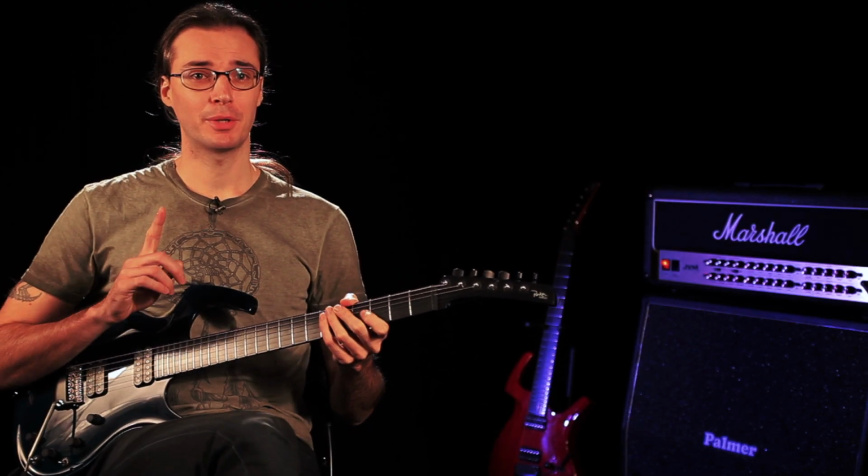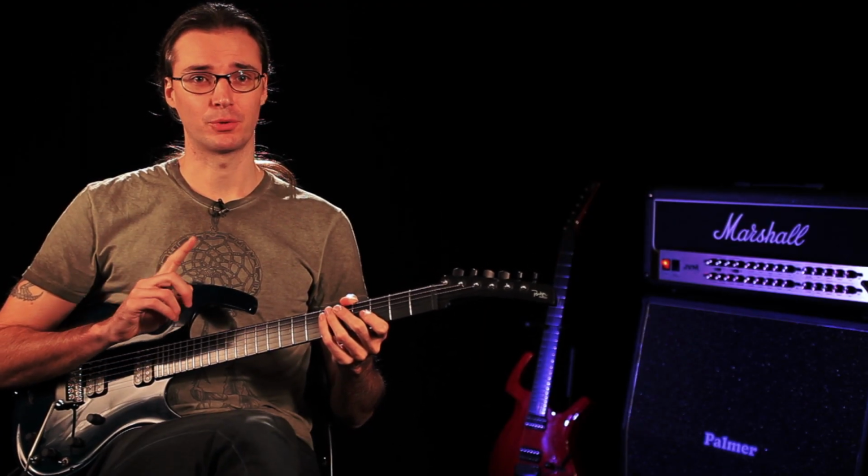And what decides that is the third. So if the third is major, we're going to have a major mode. And the major modes are Ionian, of course, which is the major scale, and then Lydian and Mixolydian. Now the cool thing is you only have to remember 1 note that changes to create these 2.